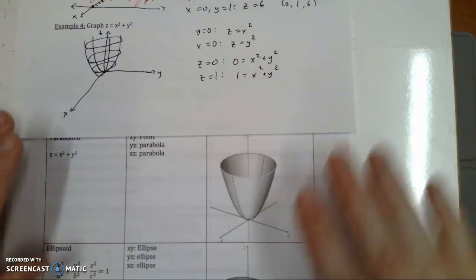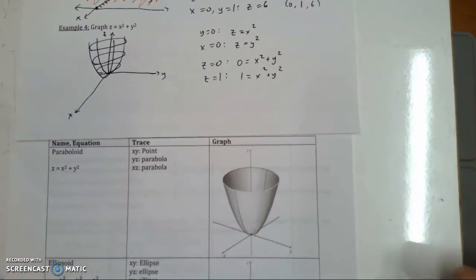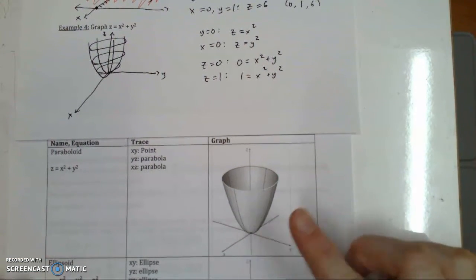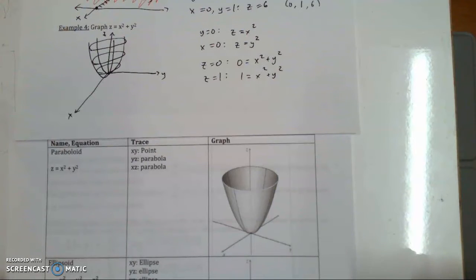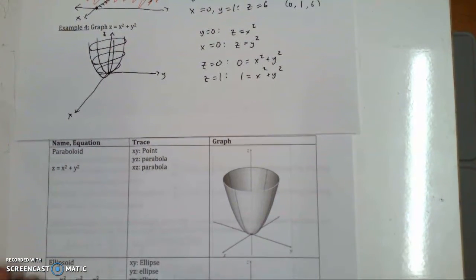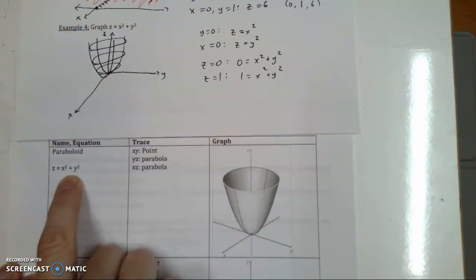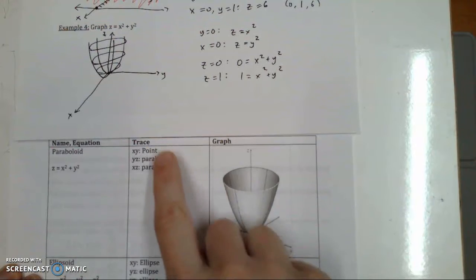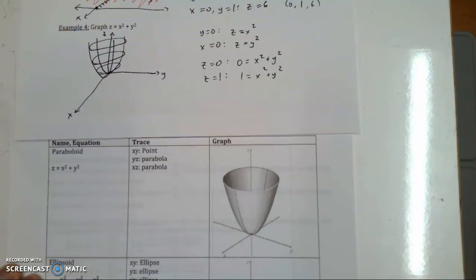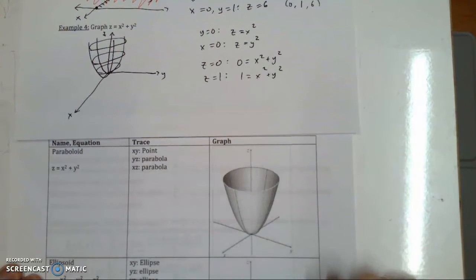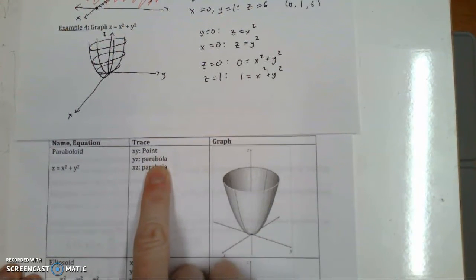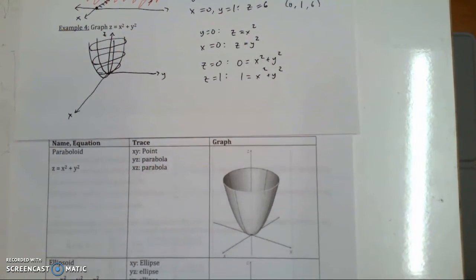So there's my rough sketch, and here is a better version. So think of this as a parabola that we are taking and we are turning around. It looks a little bit like a cone, except of course it doesn't come to a point. We call this a paraboloid. Our general equation is z equals x squared plus y squared. And notice that we're describing each of the 2 individual axes. So again, with just x and y, we're going to get points. With just y and z, we get a parabola. With just x and z, we get a parabola.